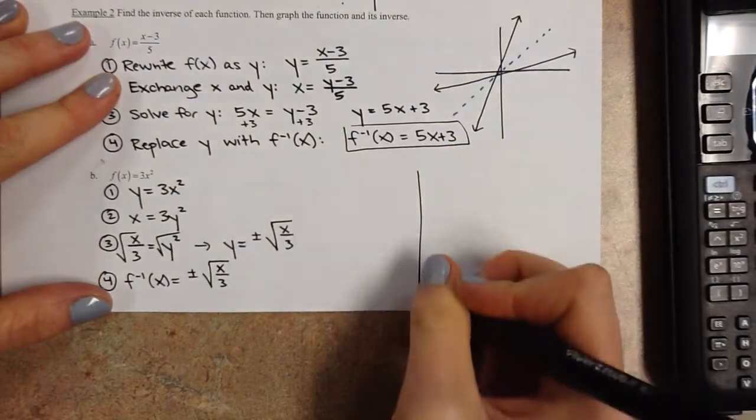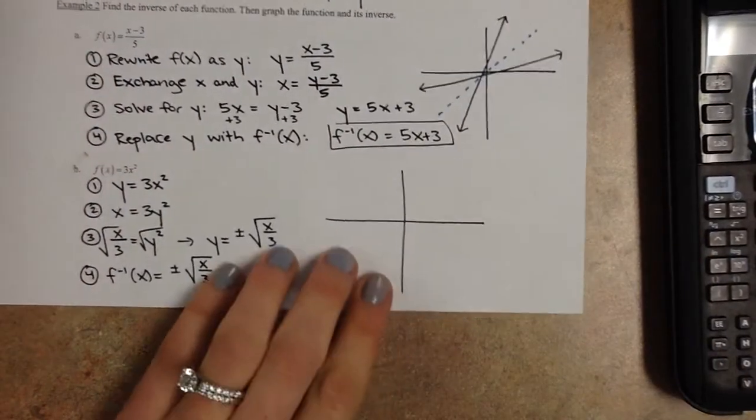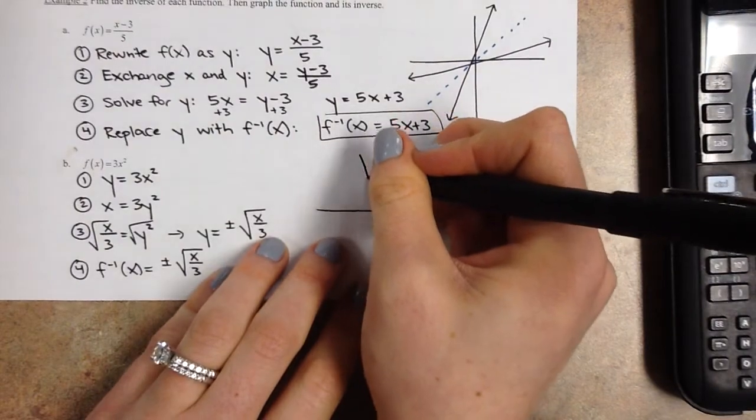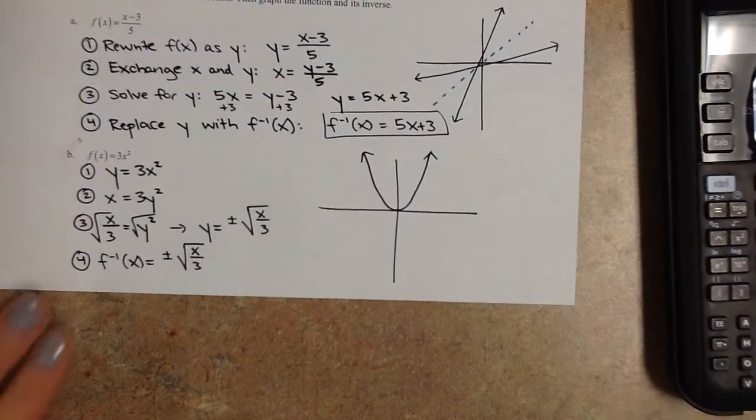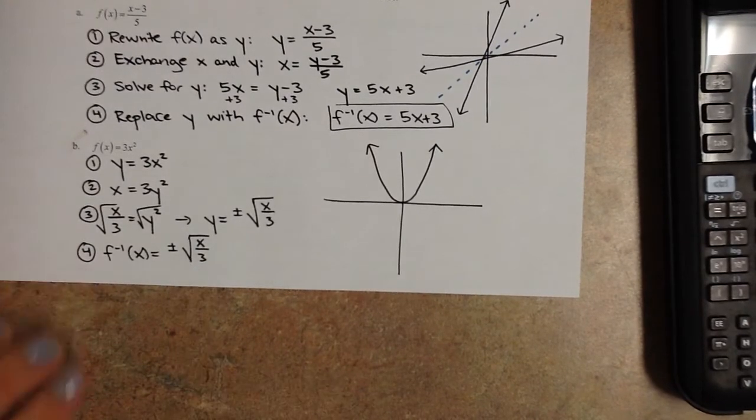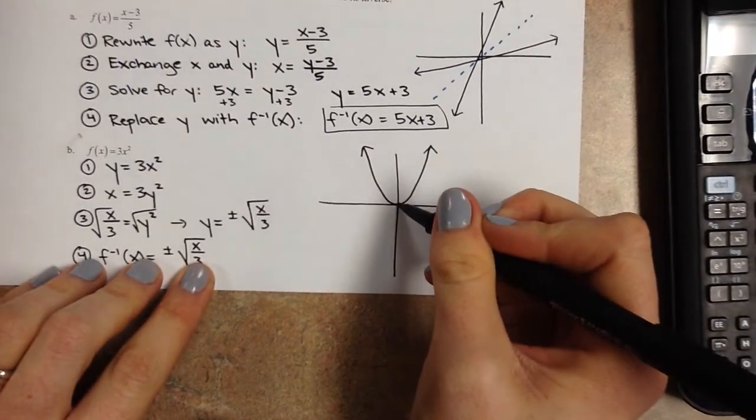I'm going to give you guys what this sketch looks like. Looks like this. So 3x squared, it's going to look something like this. Remember, the 3 makes it a little bit more narrow than your average parabola. Here we've got positive or negative square root function. So here's a positive square root function.